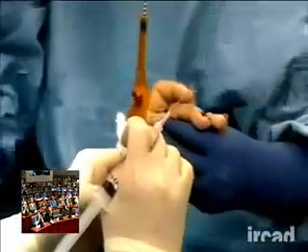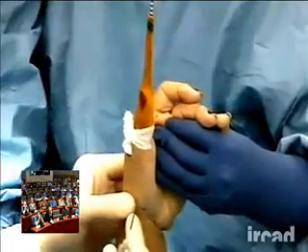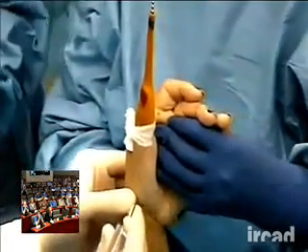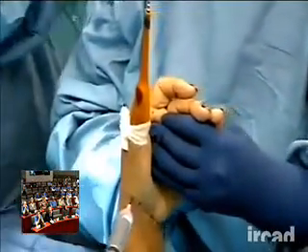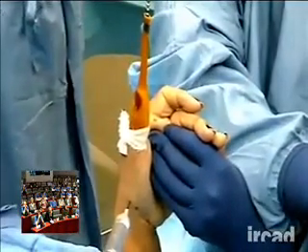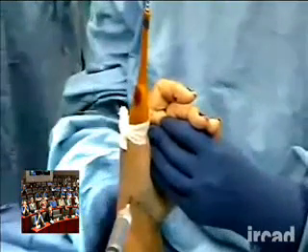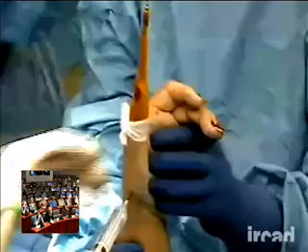Okay, so here is your TM joint. There's a little subluxation. Could you explain to us, Alejandro, how do you find the portals? Marking pen, do you have? The portals are really very easy.